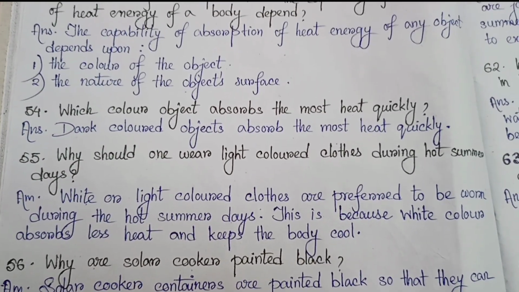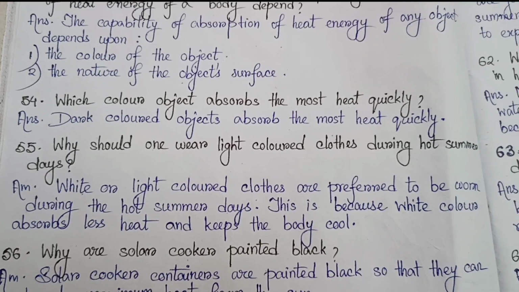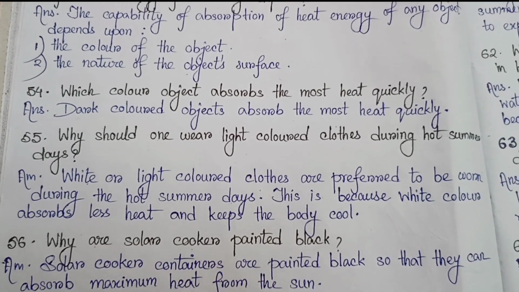54. Which color object absorbs the most heat quickly? Dark colored objects absorb the most heat quickly.